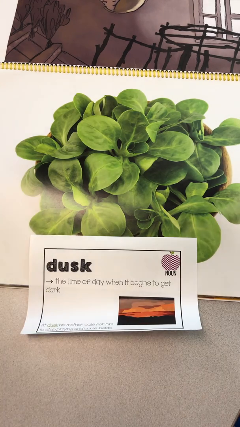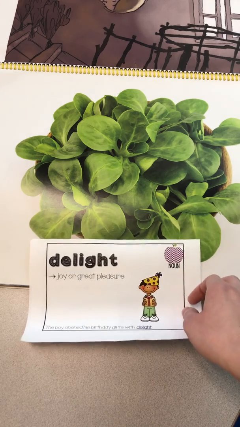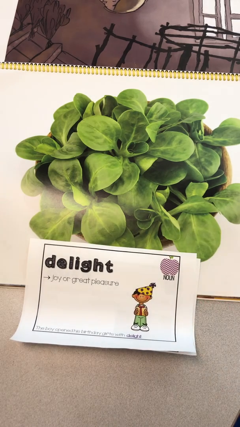All right, the next word is delight. This is another vocabulary word that we had earlier in the year. To show delight is to show joy or great pleasure. For example, the boy opened his birthday gift with delight. To show delight, you can point to your smile and give us a big, beautiful smile. Nice happy face, because you are joyful or happy.